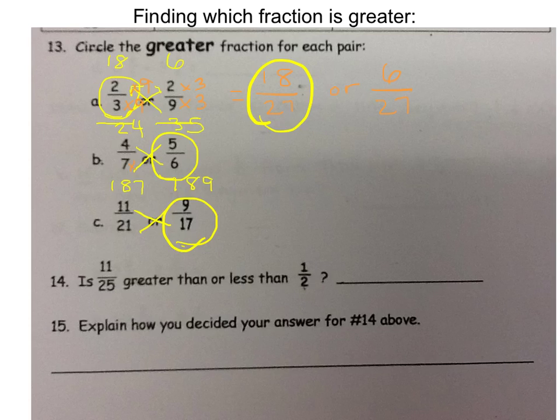If I'm multiplying these denominators by each other, I would multiply each side by 6 and each of these sides by 7, and I would get 24 over 42, or 35 over 42. Again, this fraction would be larger. You could do that for any of the problems just to check, but that's why cross multiplication works.